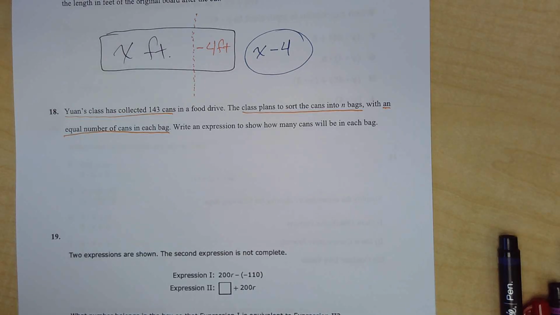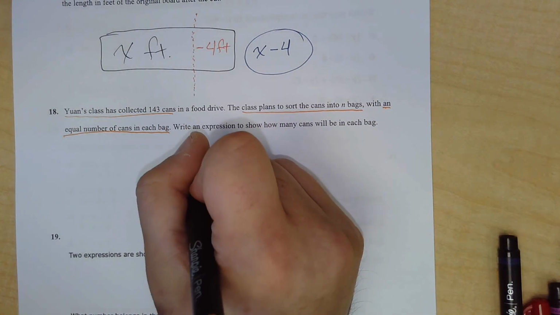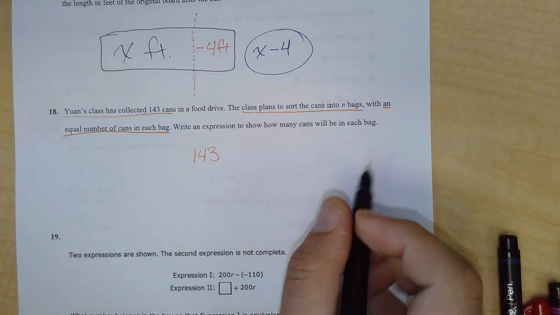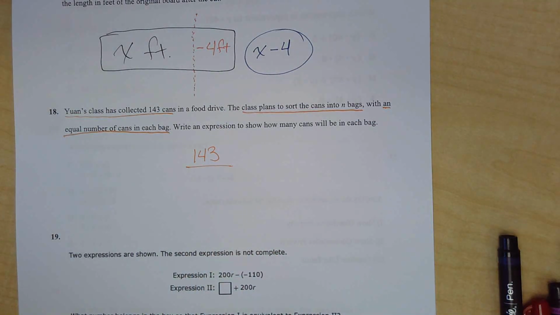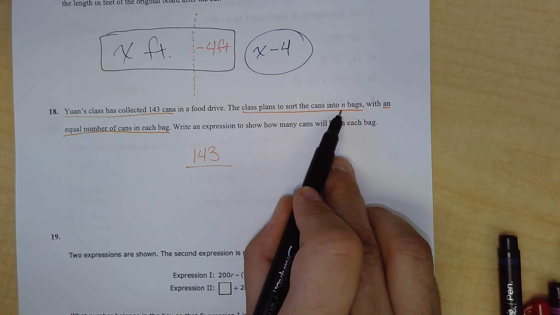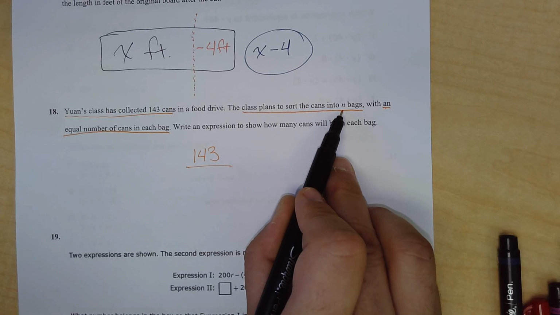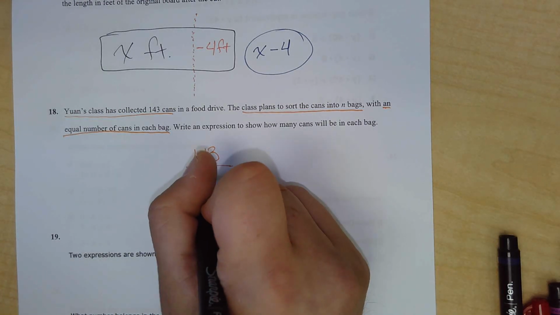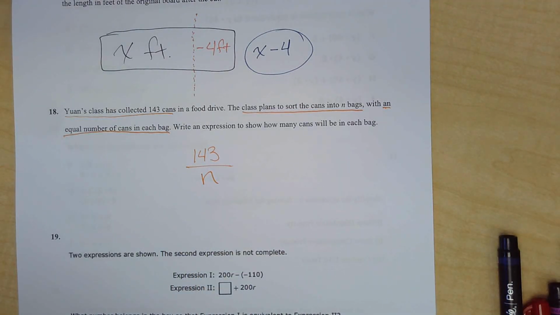An equal number of cans in each bag. That tells me I'm dividing. I'm going to get those 143 cans, and I'm going to divide it into, we don't know how many bags that's going to be, so in this case, into n bags.